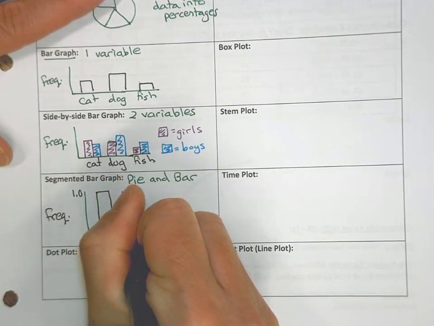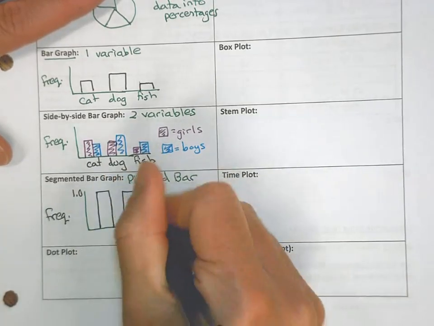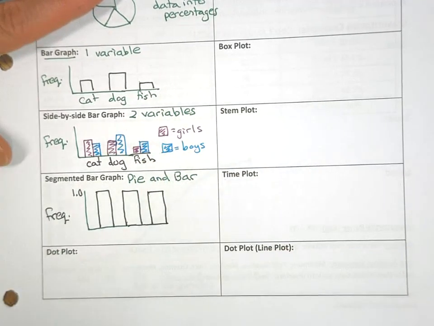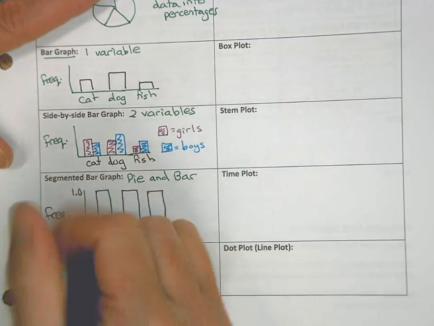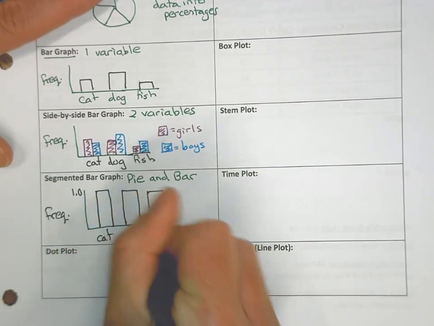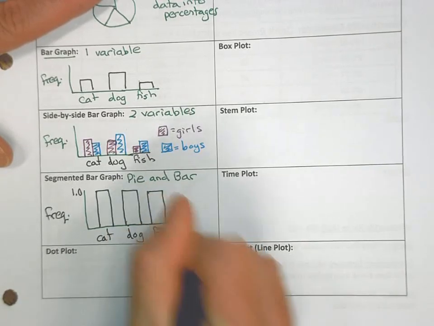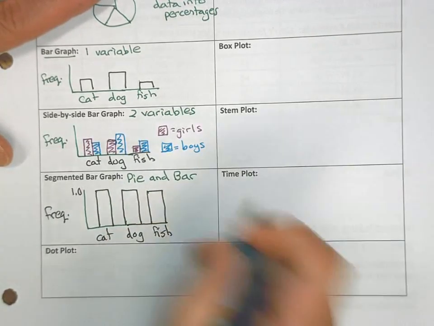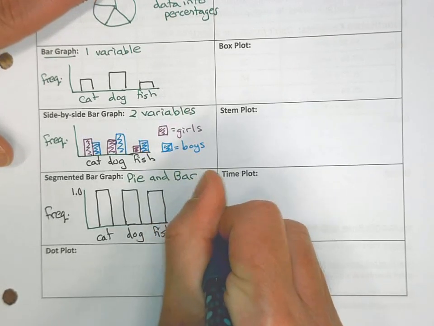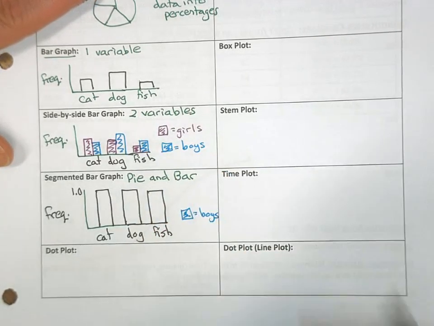But with these bars, we're going to separate cat, dog, and fish, but on the inside we still have our boys and girls.